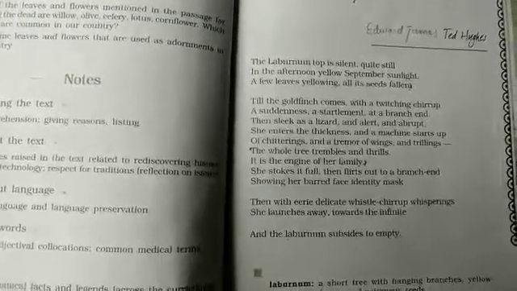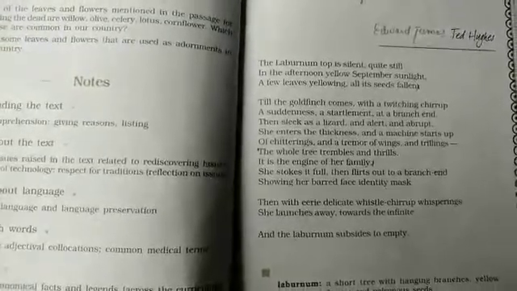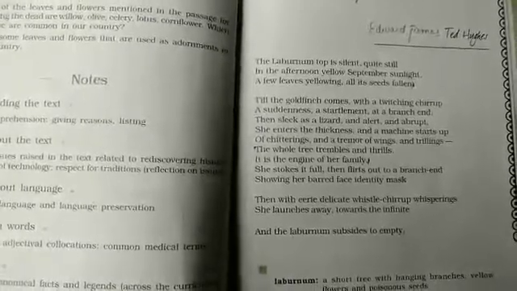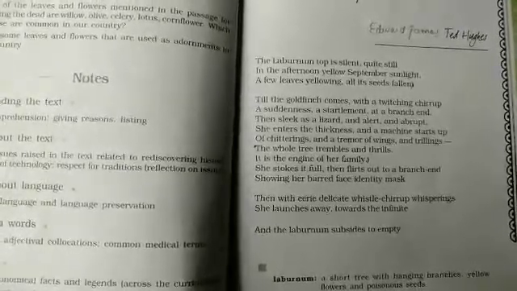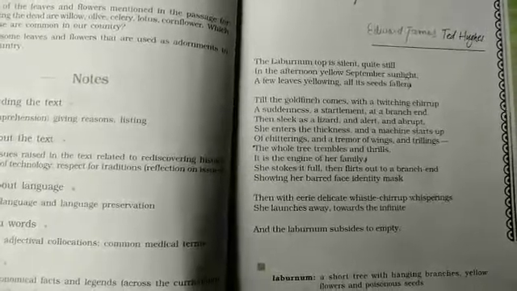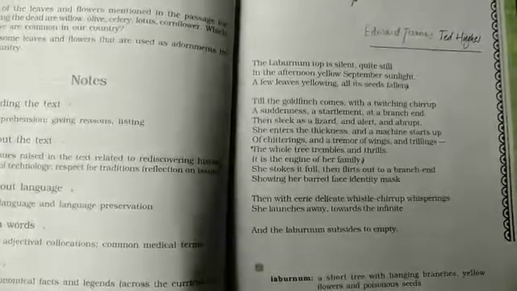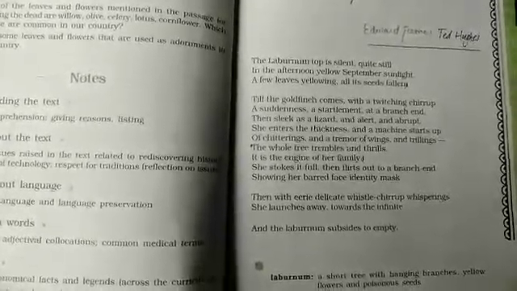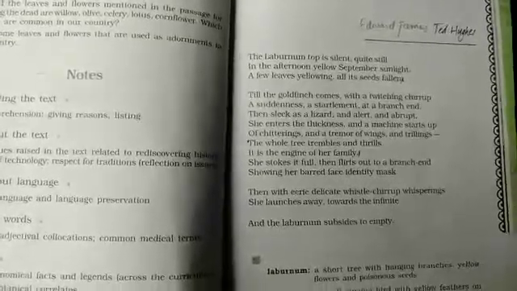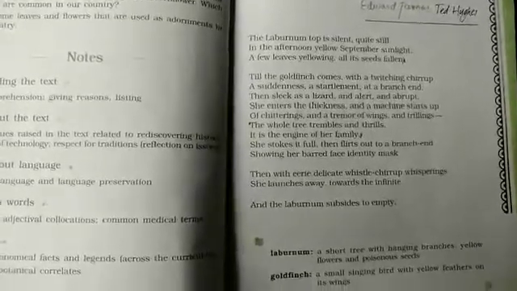So the poet begins the poem by saying that it is the month of September and the top of the laburnum tree is silent. It has few leaves which are turning yellow and its seeds have also fallen. Okay, now let's come to stanza second.